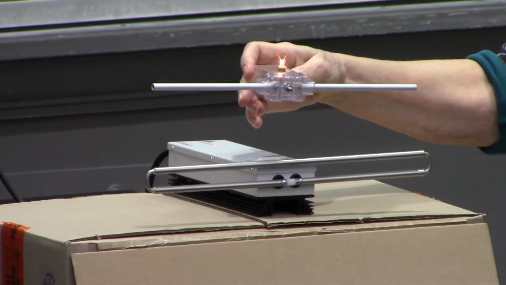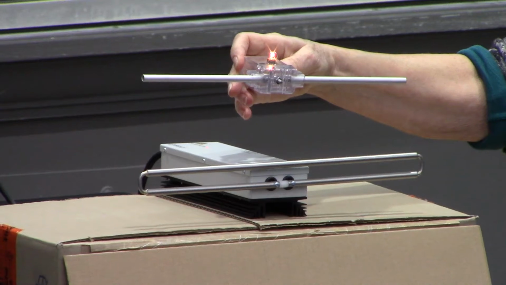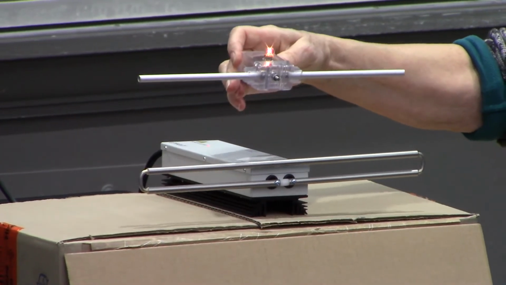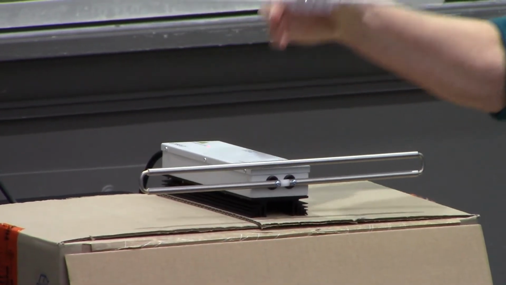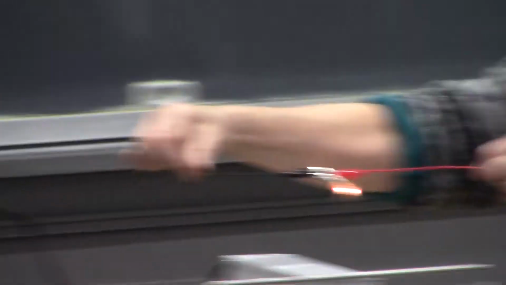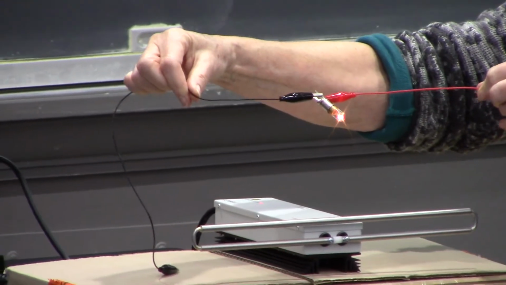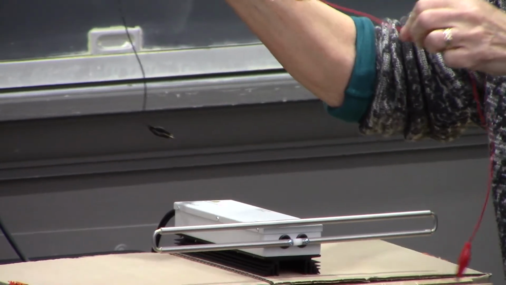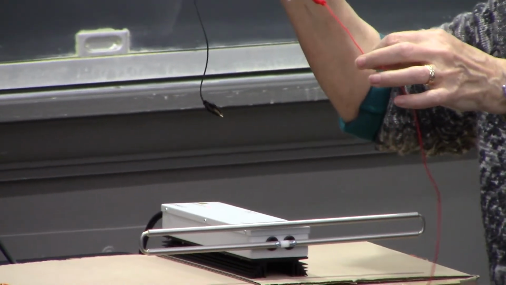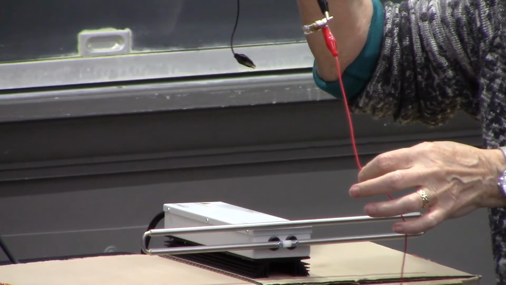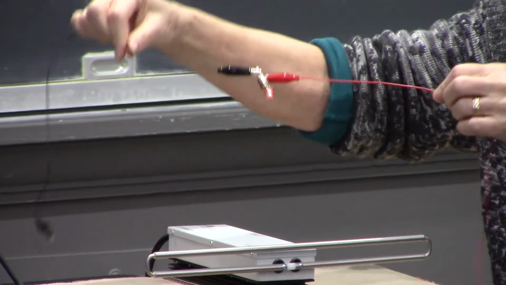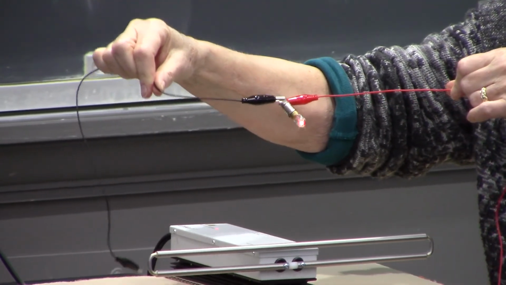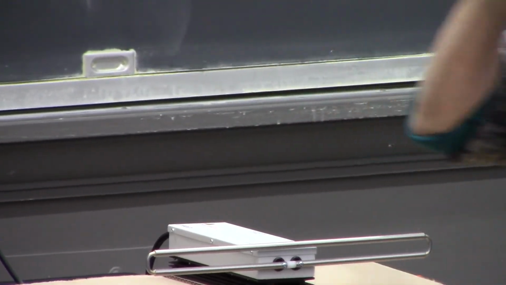If we put it here, we see that it actually does light up, even though it's not connected to anything. And that's not because there's something magic in that box, because that's true of this light bulb also. But if we rotate it 90 degrees, it goes out. So that's more interesting.